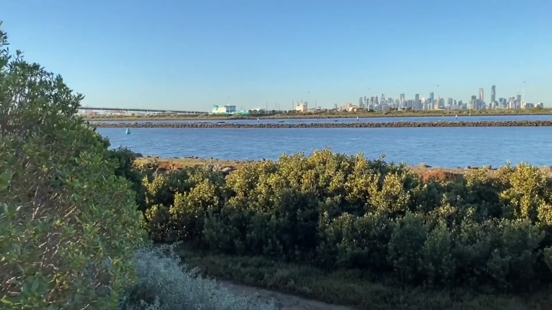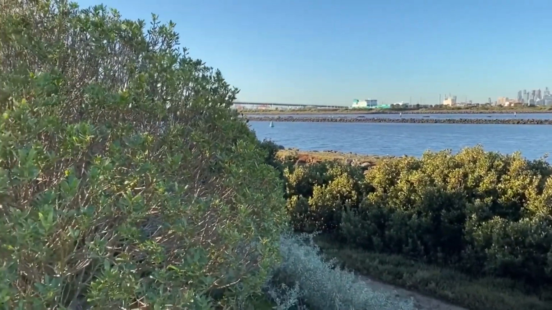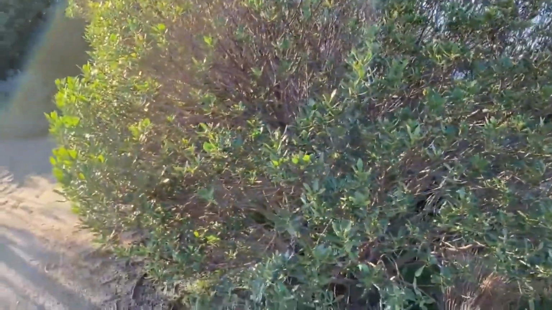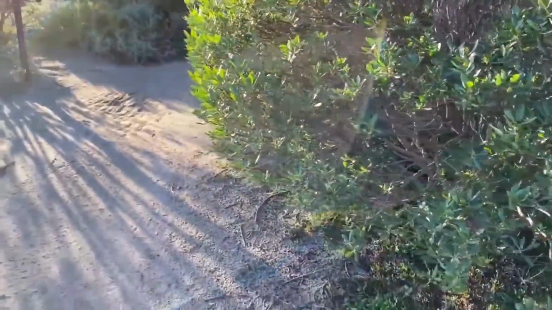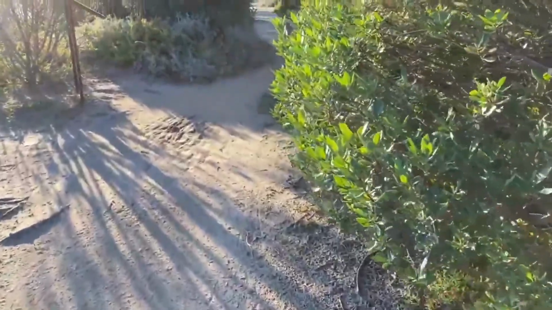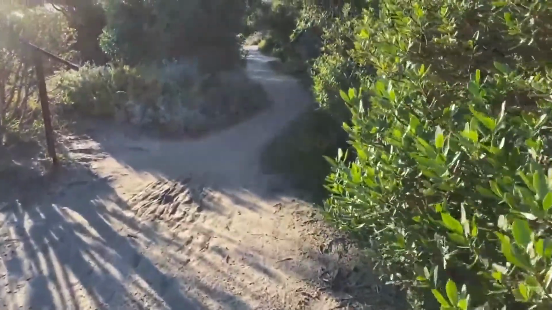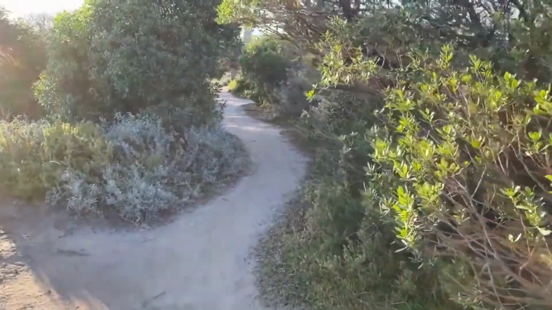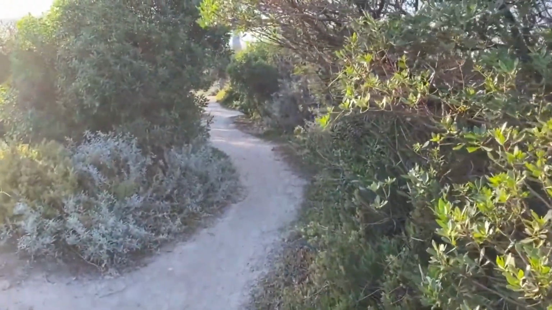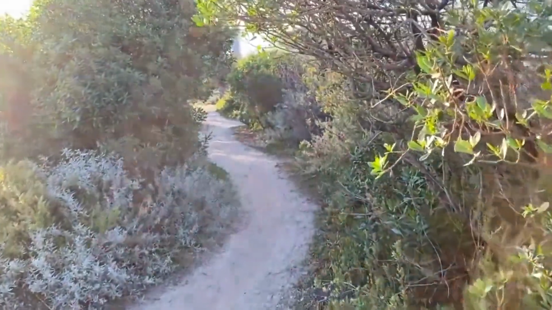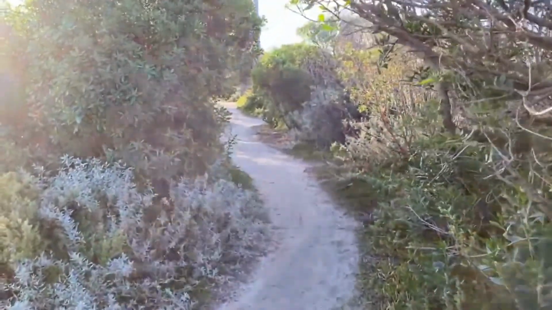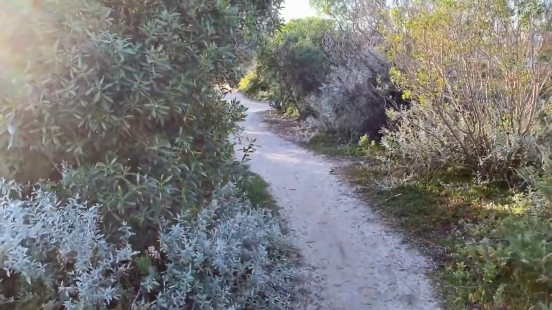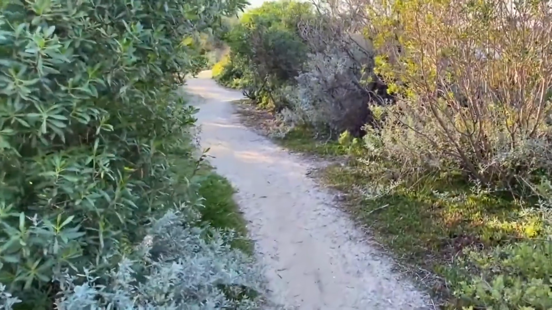You can see the mangroves. Now I'm going to turn around and walk back home along the path. It's a short walk from my house to Sandy Point. This is one of my most favourite places to come in the world. My place on the flyway.